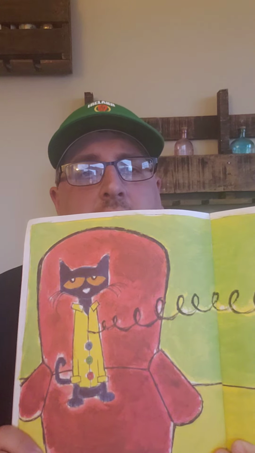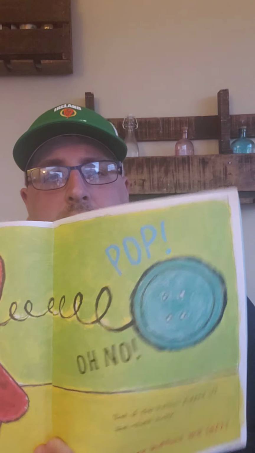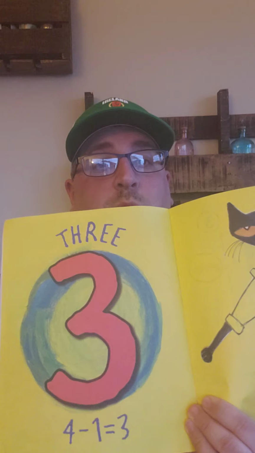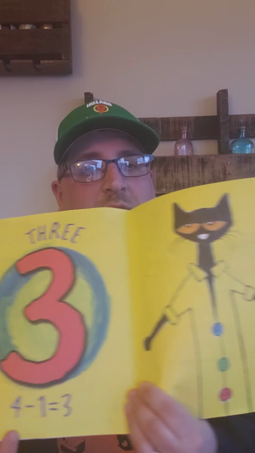Pop! Oh no! One of my buttons popped off and rolled away. How many buttons are left? 3. 4 minus 1 equals 3. Check out that number sentence down there. We've talked about number sentences before. 4 minus 1 equals 3.